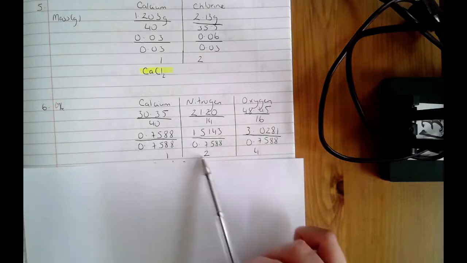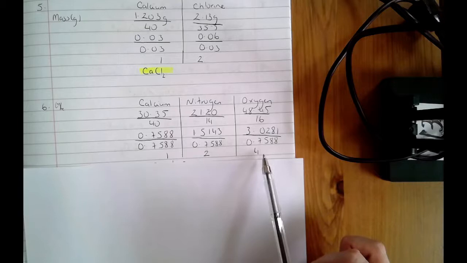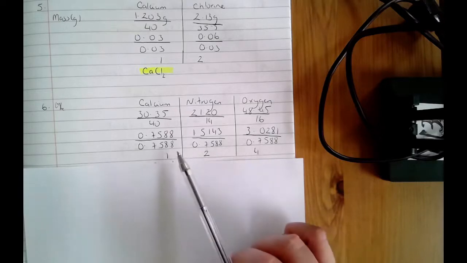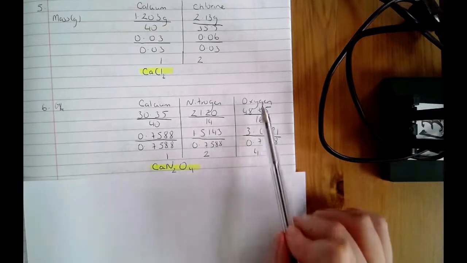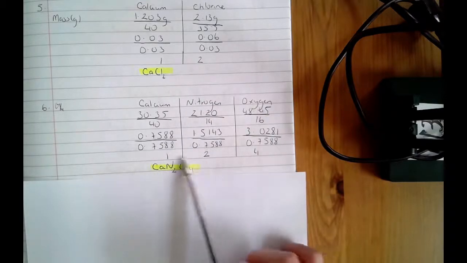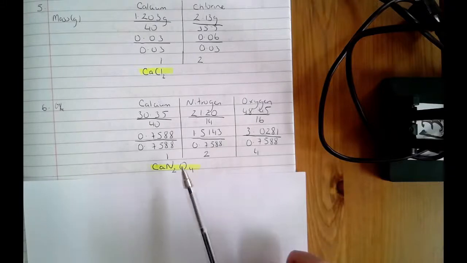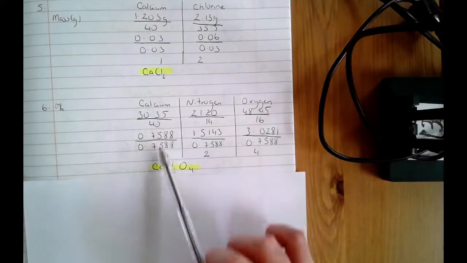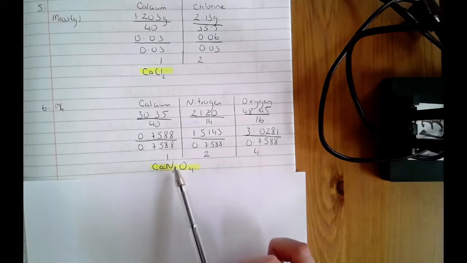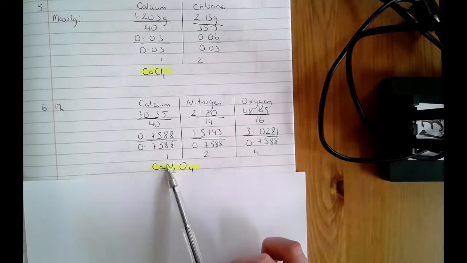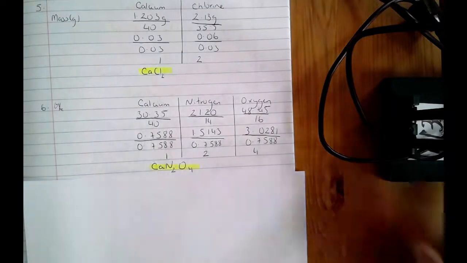So I now have whole numbers. I've gotten rid of all of my decimal places. I can now write the formula. The 1 refers to the calcium, the 2 refers to the nitrogen, the 4 refers to the oxygen. So putting that all together, this is my empirical formula. Make sure you write down the right symbol for the element. So for example here, if you wrote C for calcium instead of Ca, if you didn't use your periodic table, you would lose that final mark. So rather than assuming you know the right symbol, have a look on your periodic table and make sure you've got the right symbol for the right element.